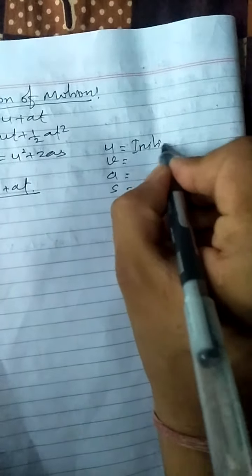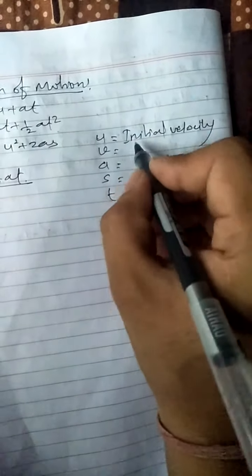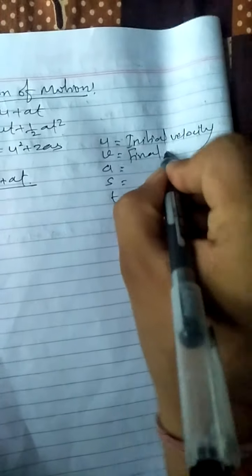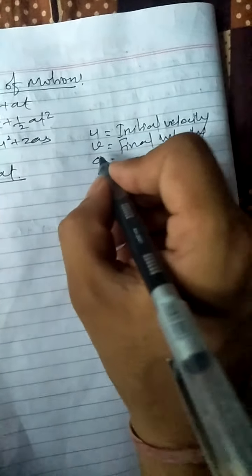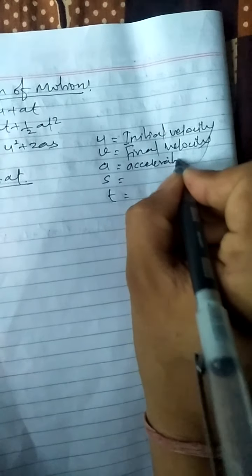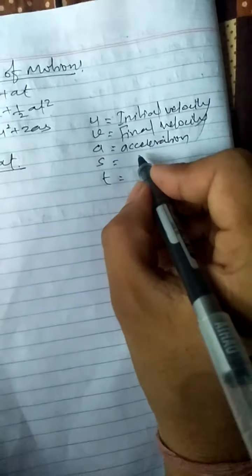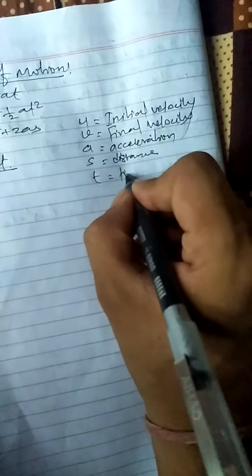So u means the initial velocity, the starting velocity, and v is called the final velocity. And a means acceleration. And s represents distance, don't forget it. Distance is represented by s, and t is called the time taken.